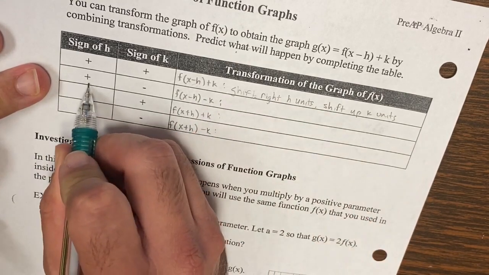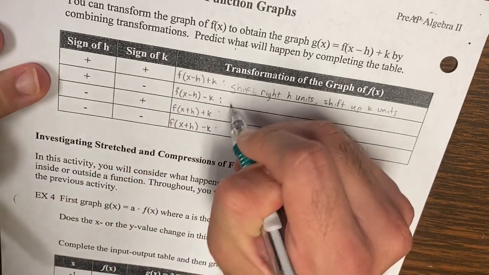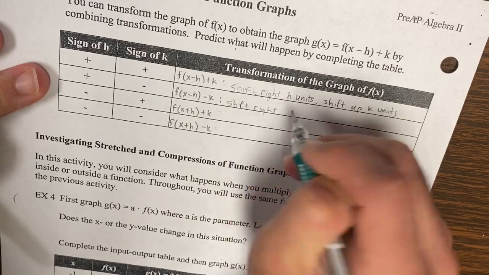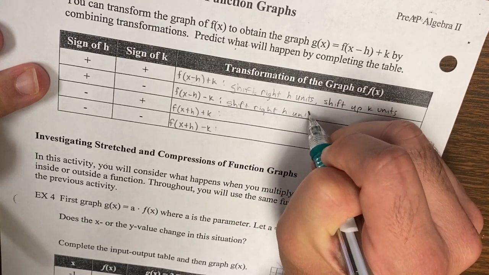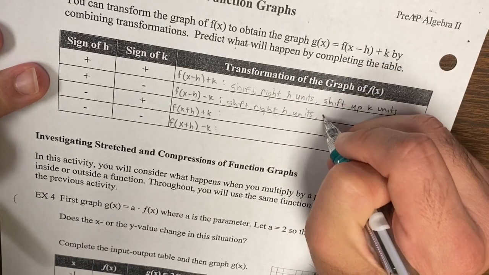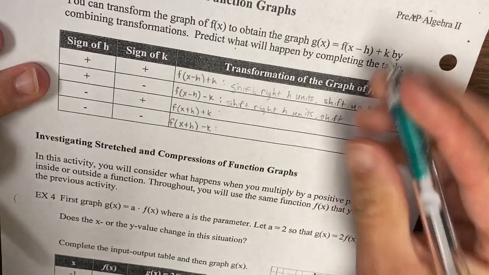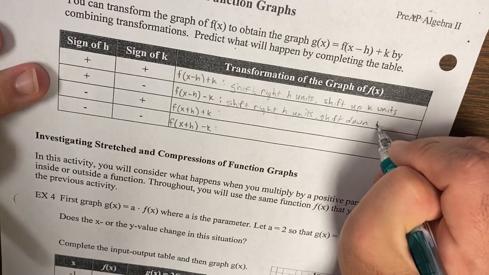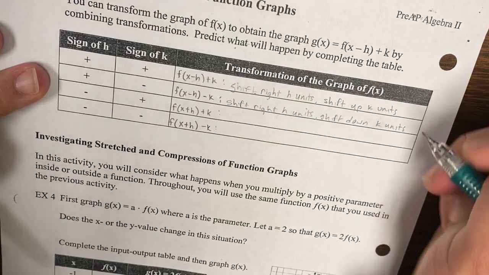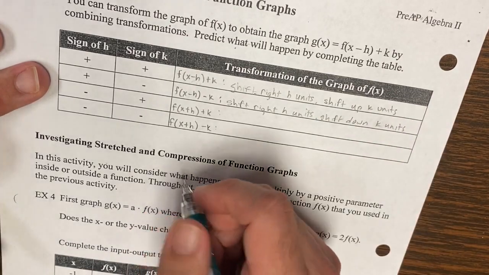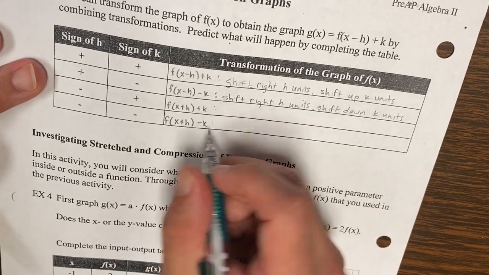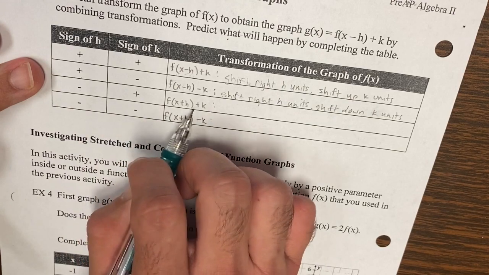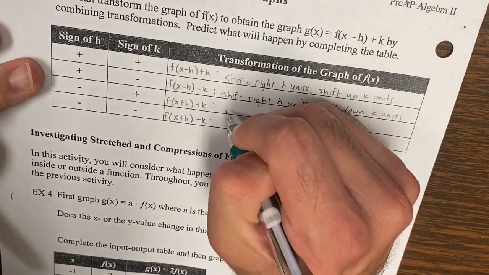Okay, if h is positive and k is negative, we're still going to shift right h units. But this time we're going to shift down k units. Okay, if h is negative and k is positive, this is what function notation will look like.